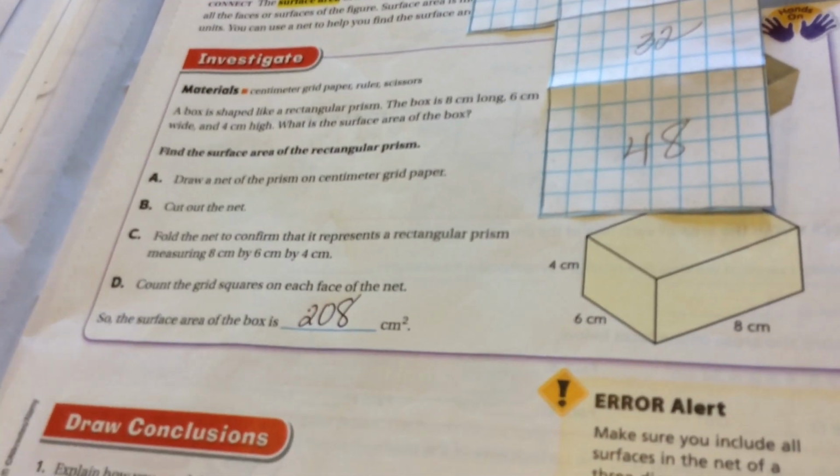Okay, so then what you do, after you count up all of them, the surface area of the box, you would have to add all of the different faces together. So when you do that, if you add 48 plus 32 plus 48 plus 32 plus 24 plus 24, you get 208 centimeters squared.